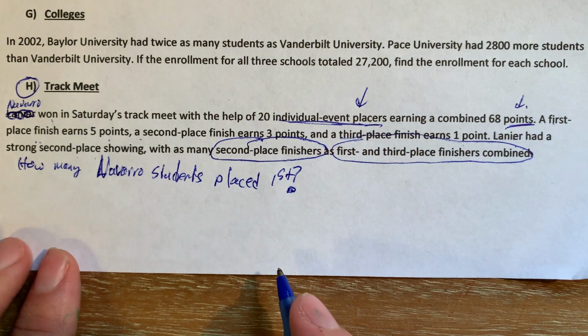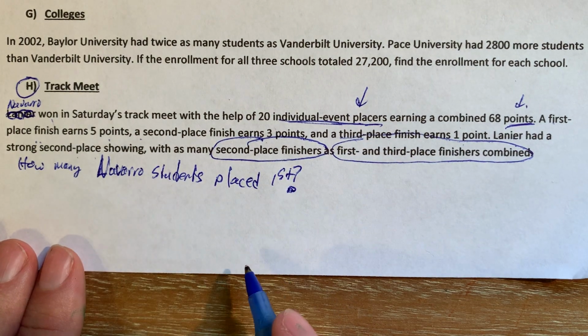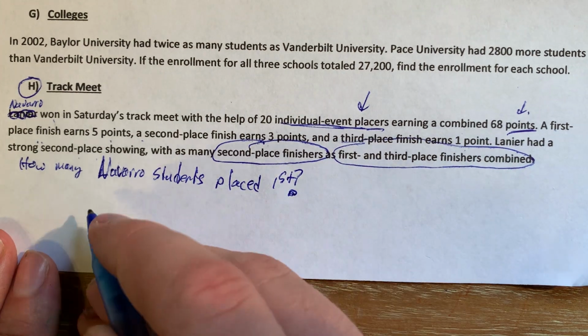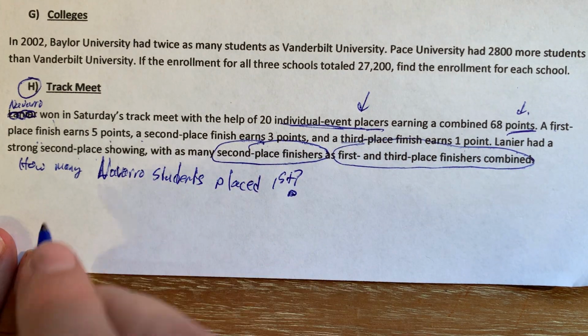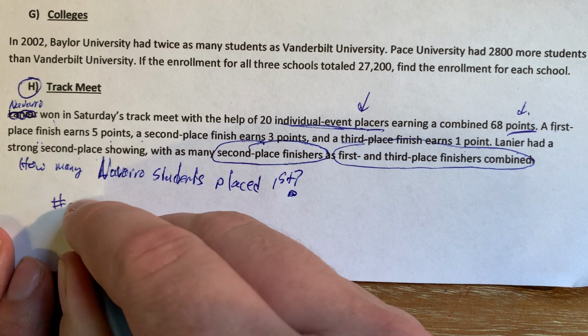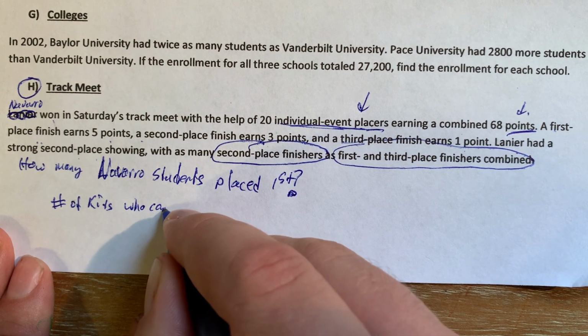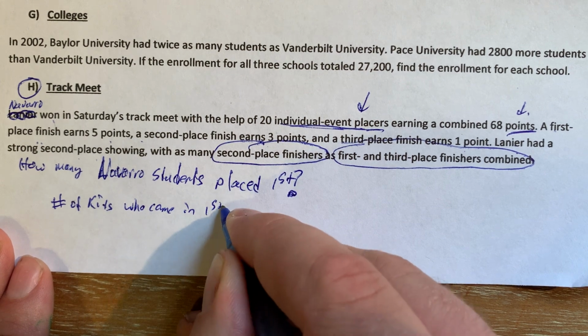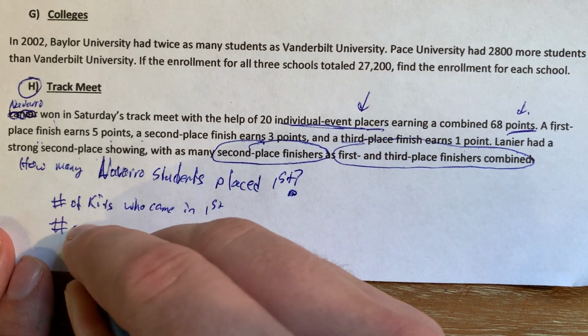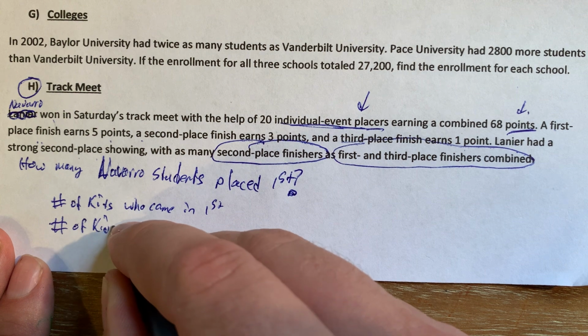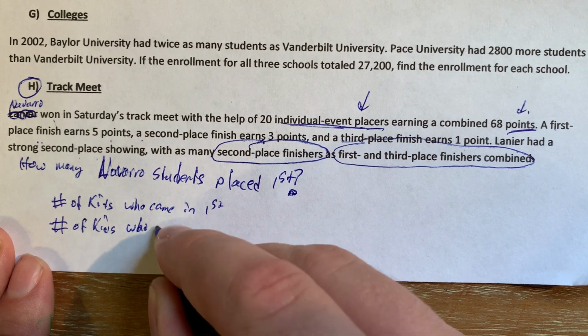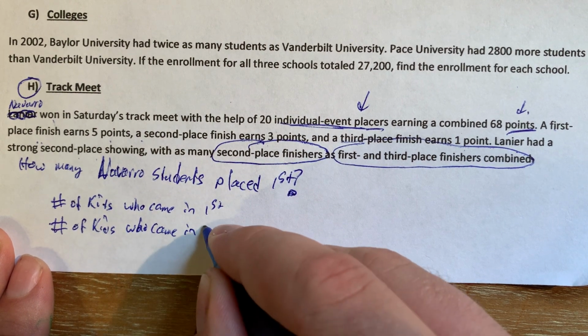And this is a tip-off for what the variables are. How many students placed first? Well, the variables are going to be the number of kids who came in first. Our second variable is the number of kids who came in second.